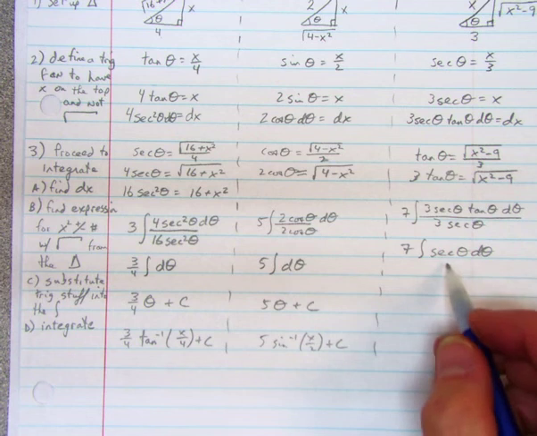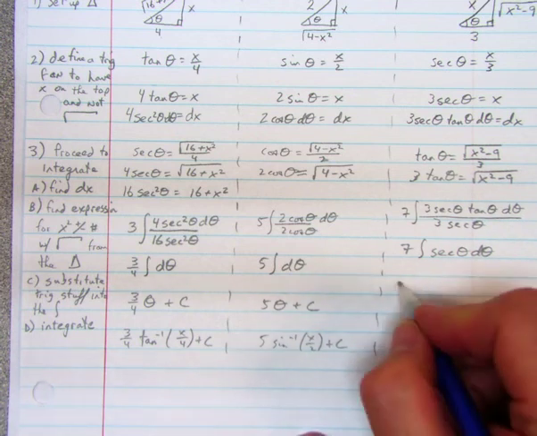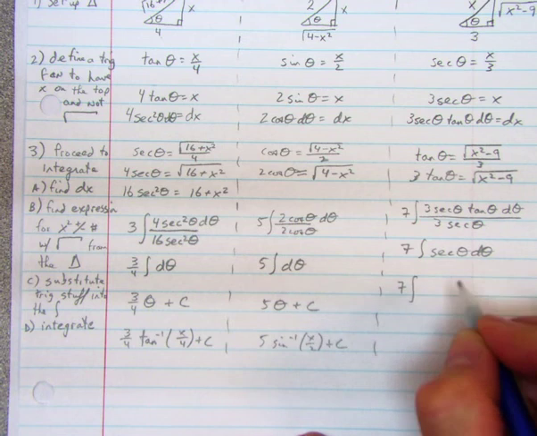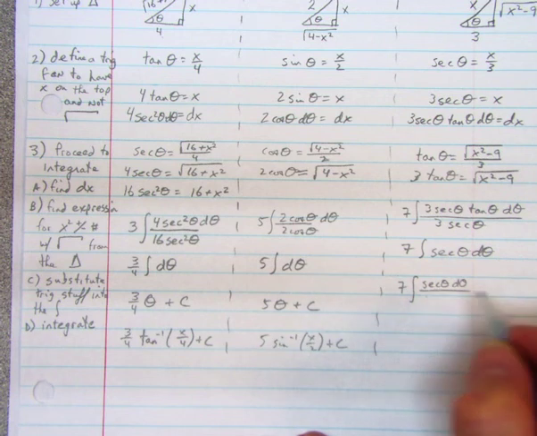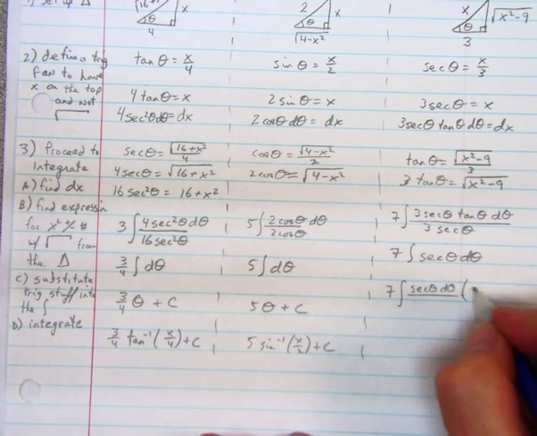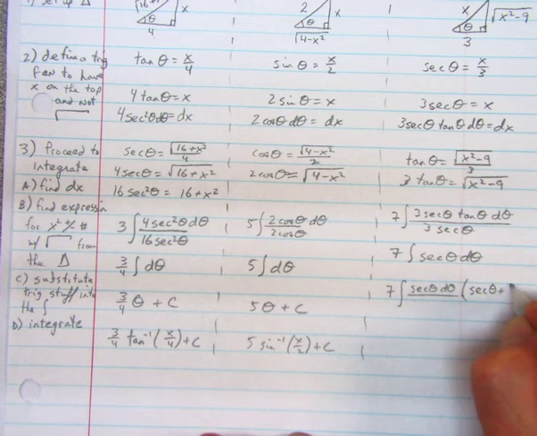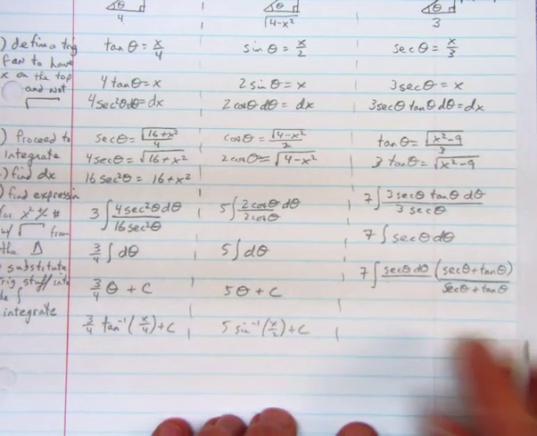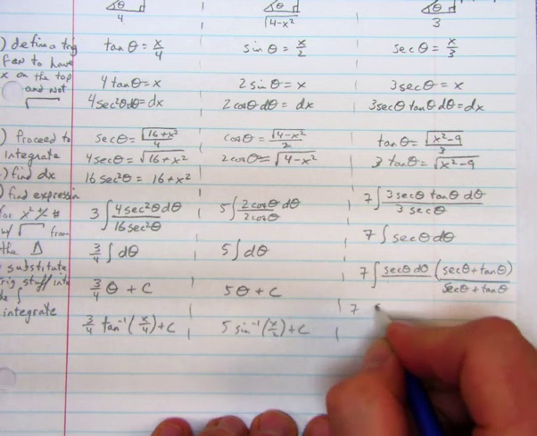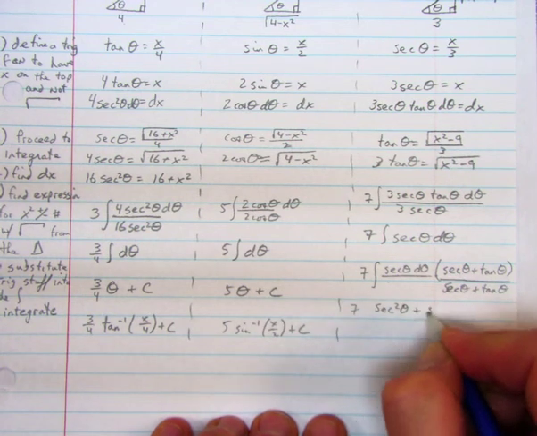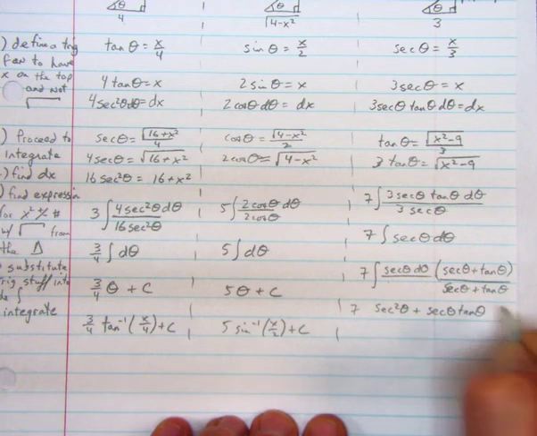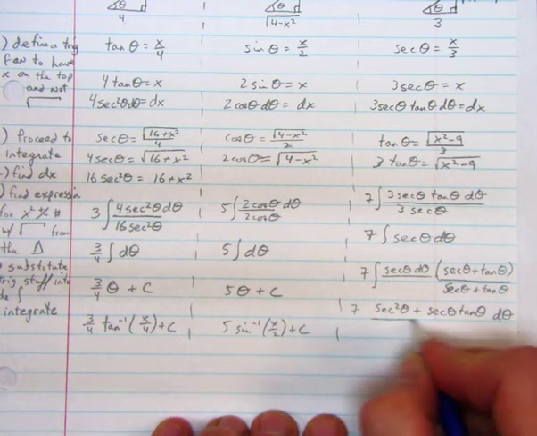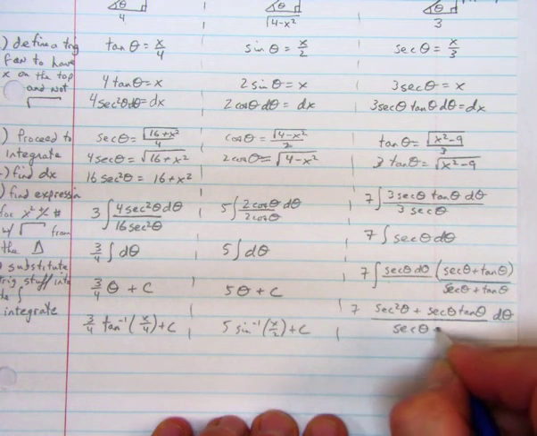Now, we need to figure out how do we integrate secant theta. We did this for a homework problem way back when. It requires a careful multiplication. What we're going to multiply it by is secant plus tangent over secant plus tangent. Why? What happens now when we do this, we get secant squared theta plus secant theta tan theta, and then we'll have a d theta, all over secant theta plus tan theta.